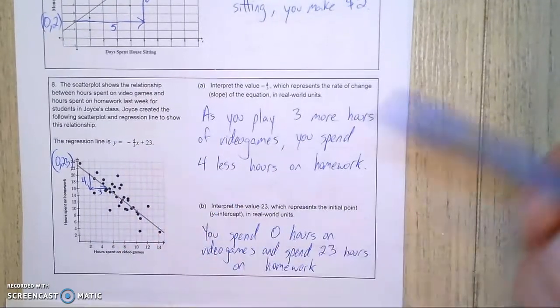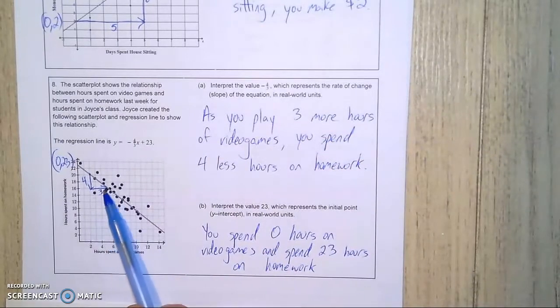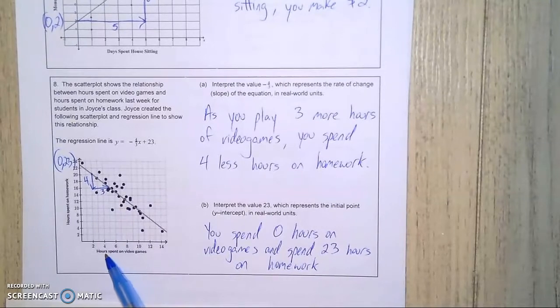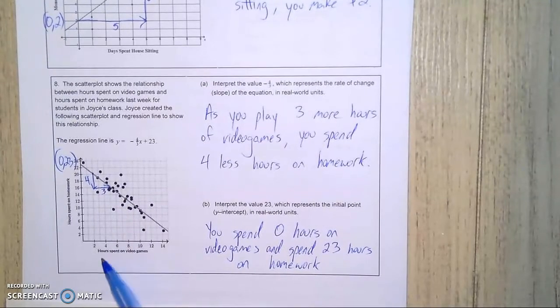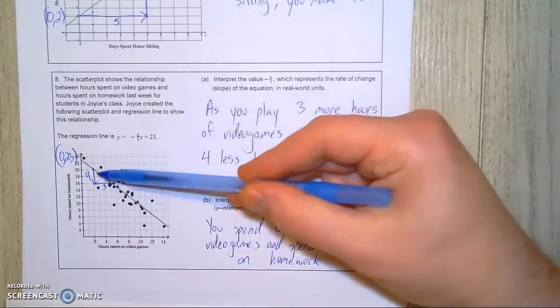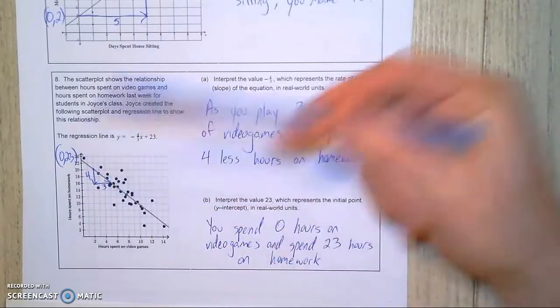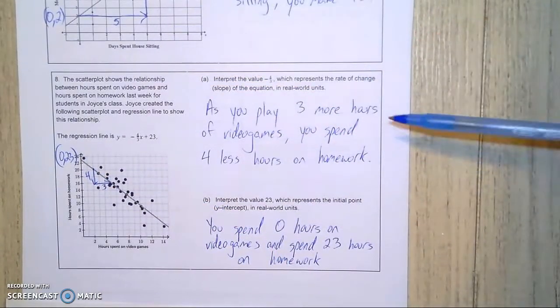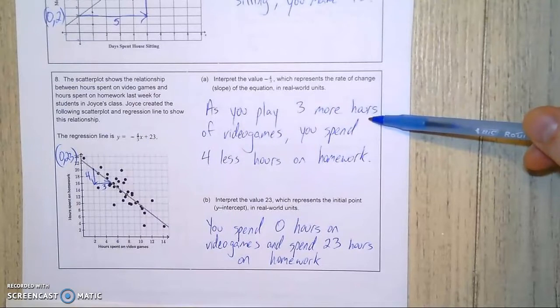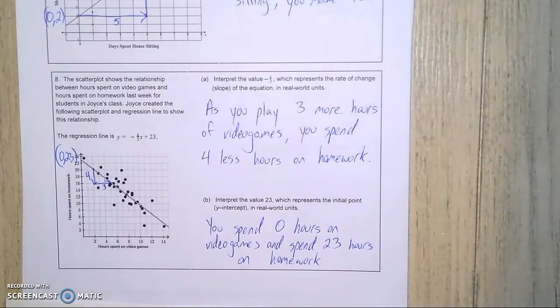Well, now that I see it on the graph, I can think more about, so what does it mean? And I see the right 3 is I'm playing 3 more hours of video games. I'm spending 3 more hours on video games. So then the down 4 is I'm spending 4 less hours on my homework. And so I put those two ideas together to end up saying, as you play 3 more hours of video games, you spend 4 less hours on homework.